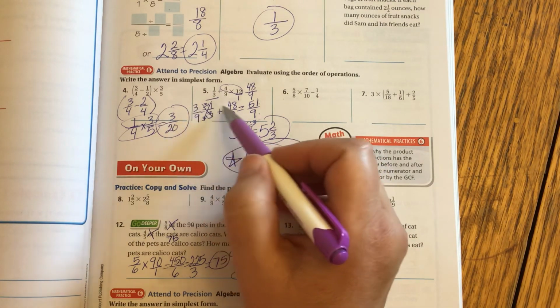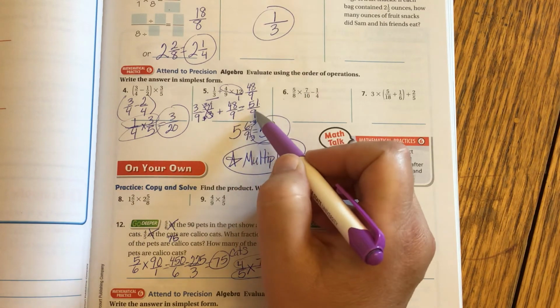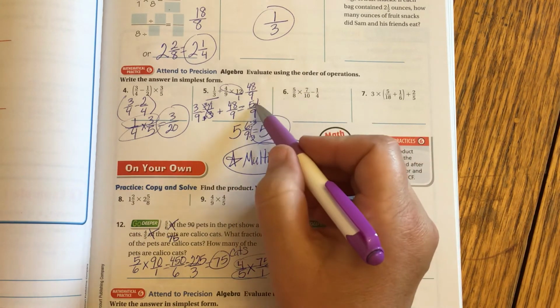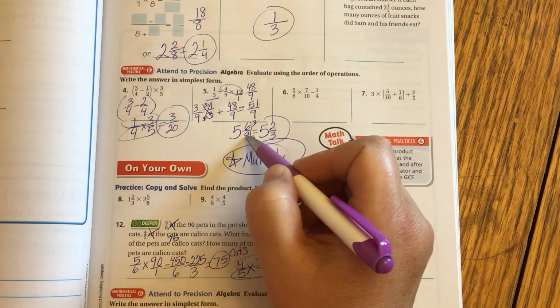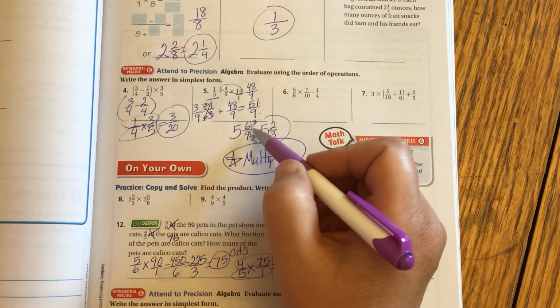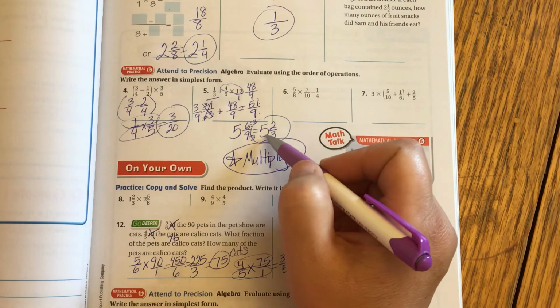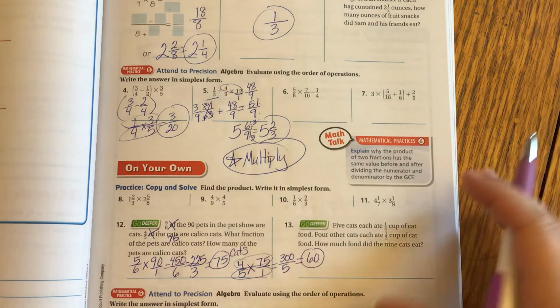Then I add the top numbers, which gives me 51/9. 9 goes into 51 5 times, and there's 6/9 left over. I can simplify my 6/9, dividing by 3, and get 5 2/3.